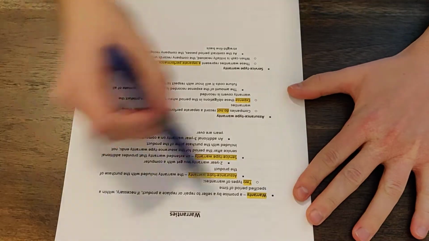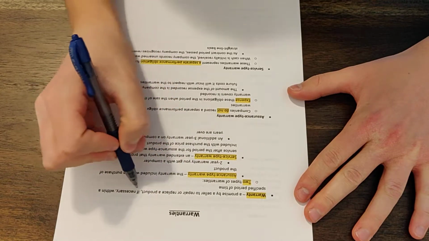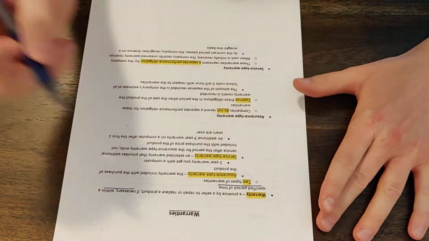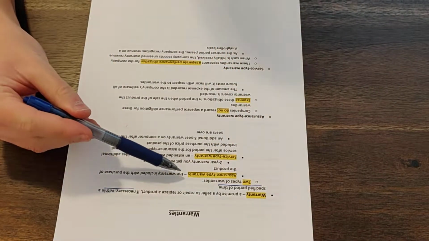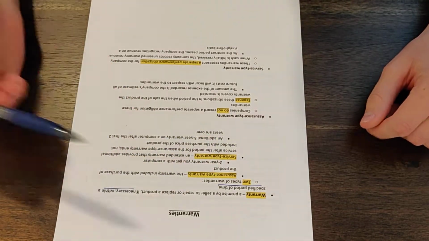So what is a warranty? First of all, it is a promise by a seller to repair or replace a product if necessary within a specified period of time. Okay, so we have two types of warranties that we're going to be worried about in this class. We have the assurance type warranty and the service type warranty.